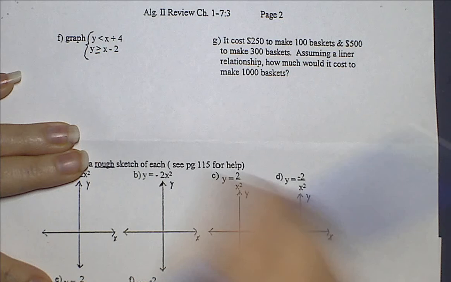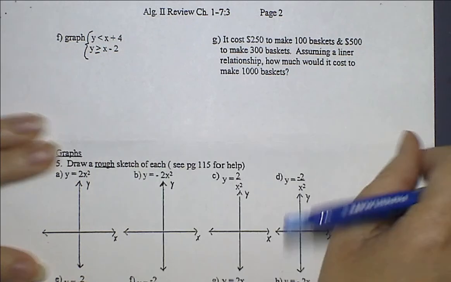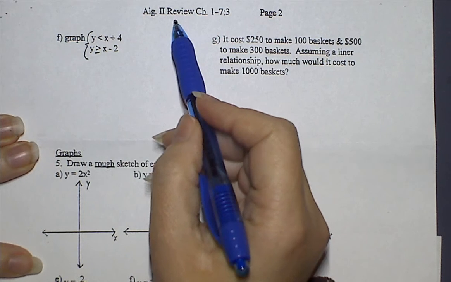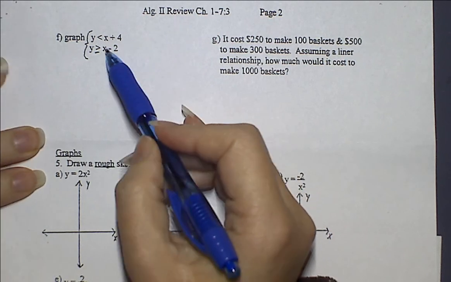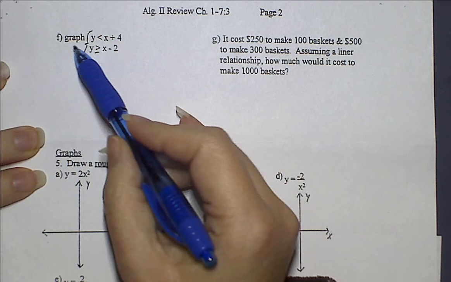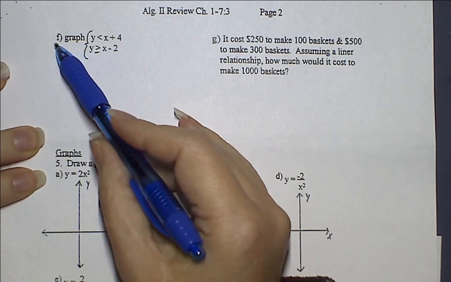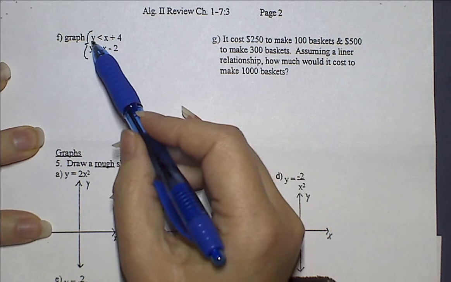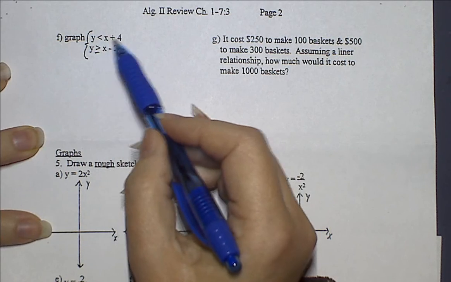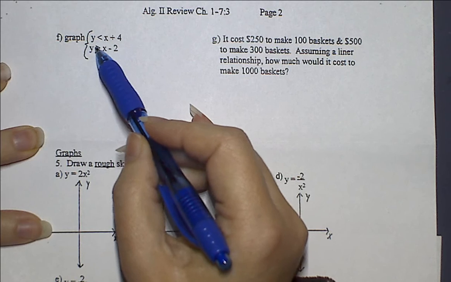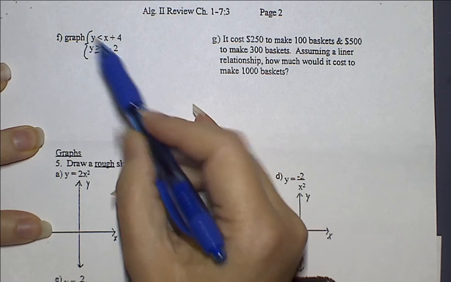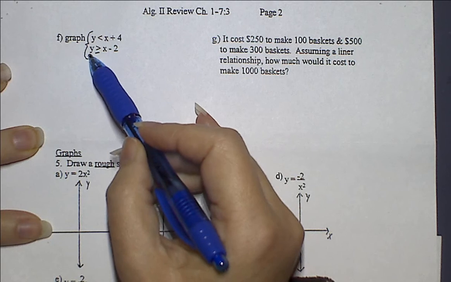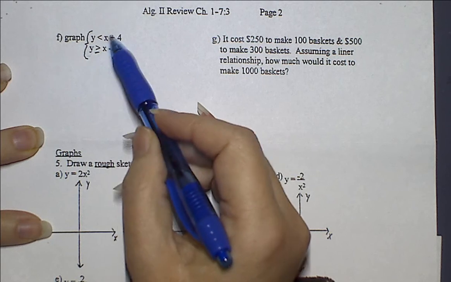Alright, page 2 of your midterm review. So the first thing that we are at is F, and it says to graph y is less than x plus 4 and y is greater than or equal to x minus 2, and this is a set. So remember, when it's a set, it means what they have in common, right?